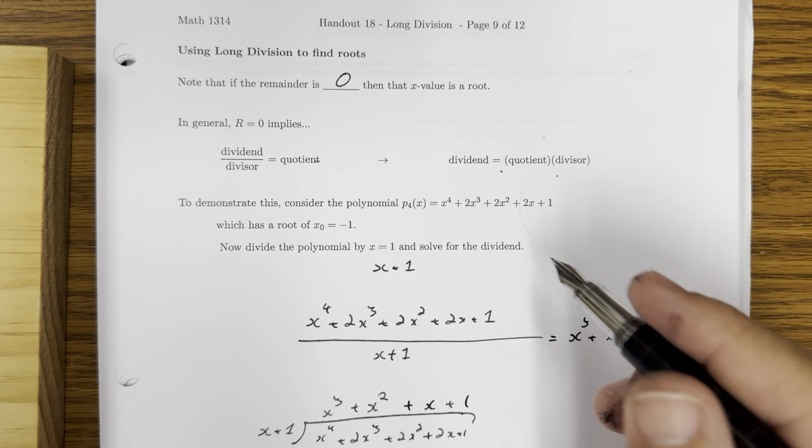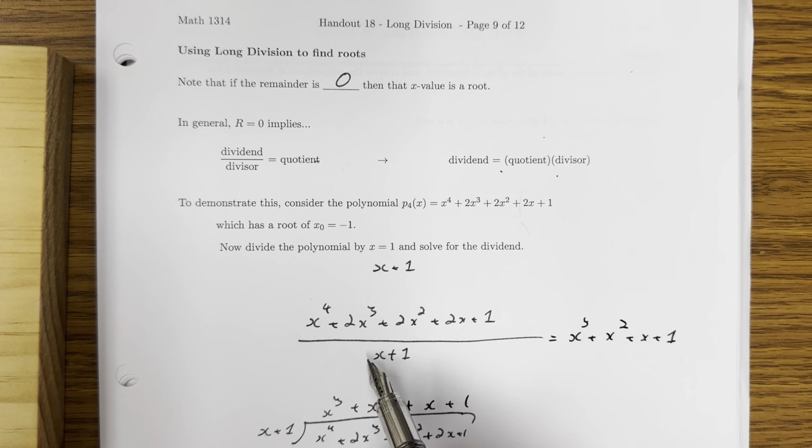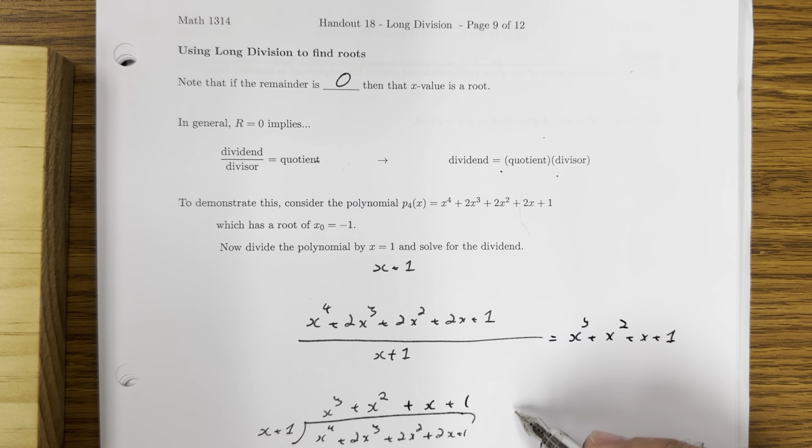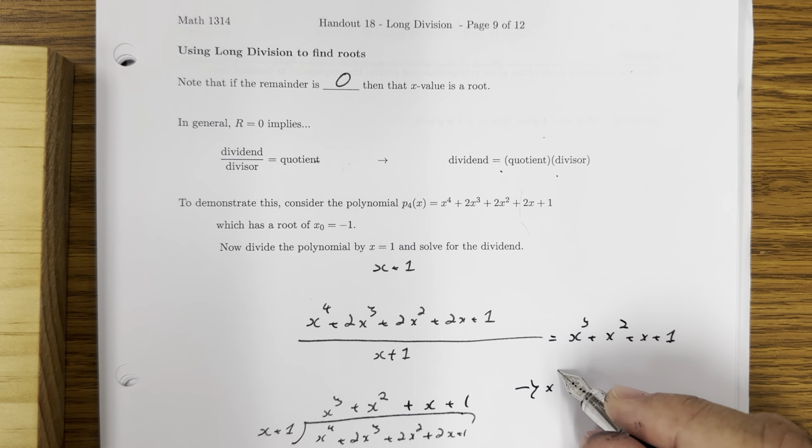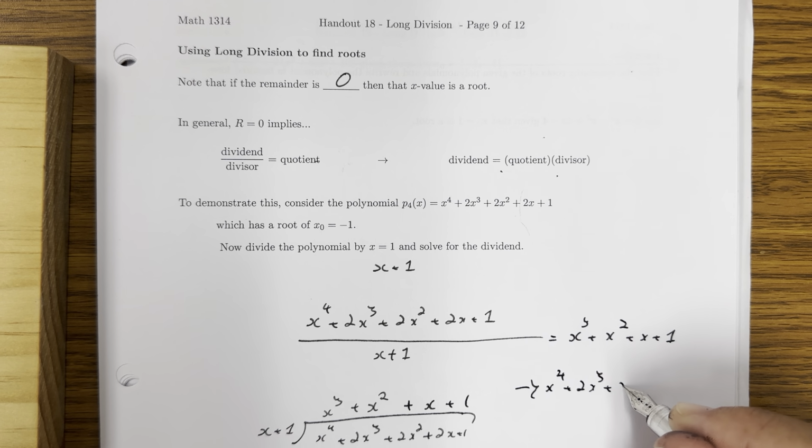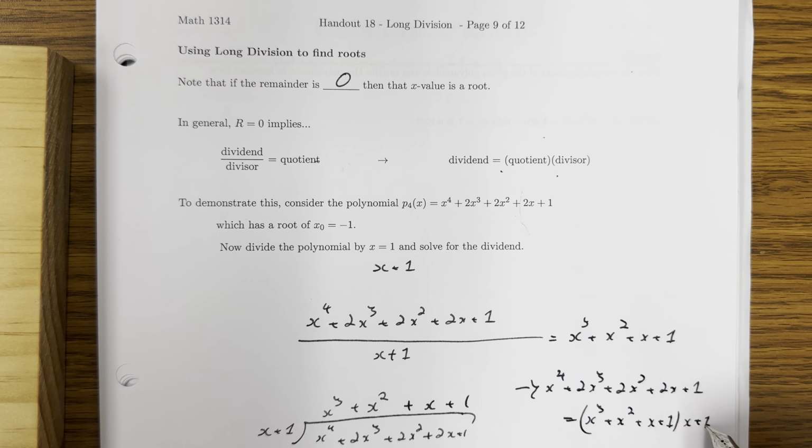But we can, as per this, multiply both sides by x plus 1. And you will see that x to the fourth plus 2x cubed plus 2x squared plus 2x plus 1 can be rewritten as x cubed plus x squared plus x plus 1 multiplied by x plus 1.